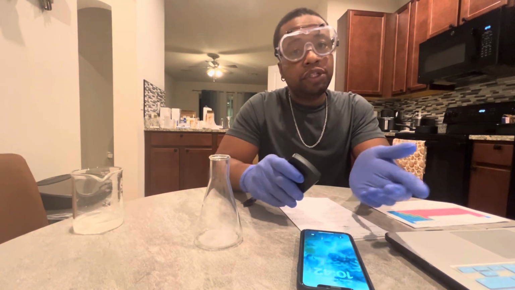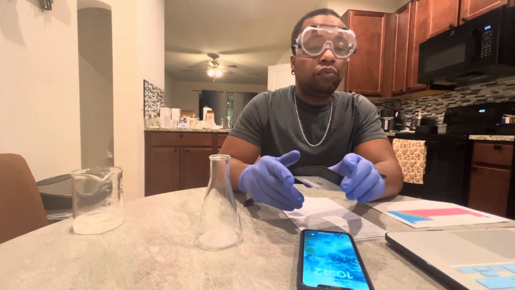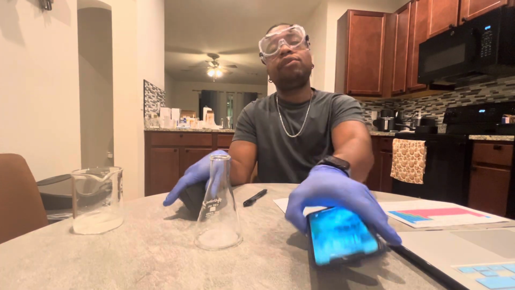And then the liters of solution is the 10 milliliters, which we will convert to liters.